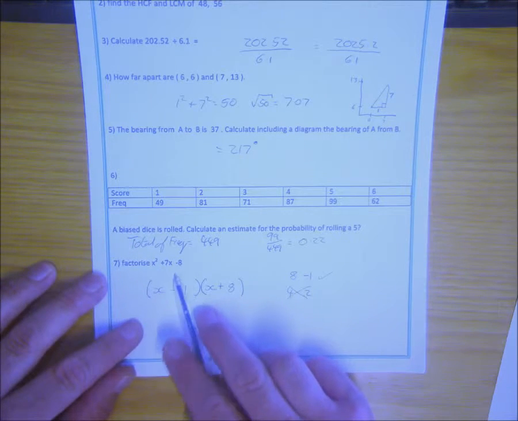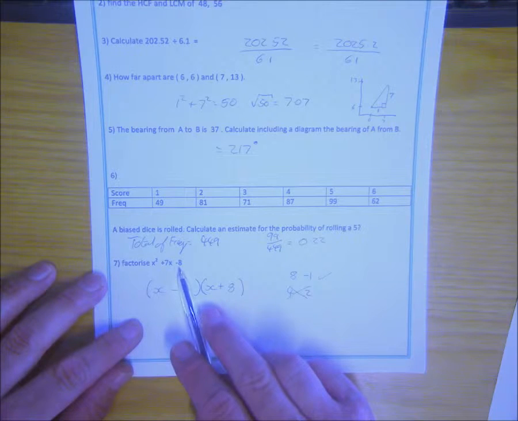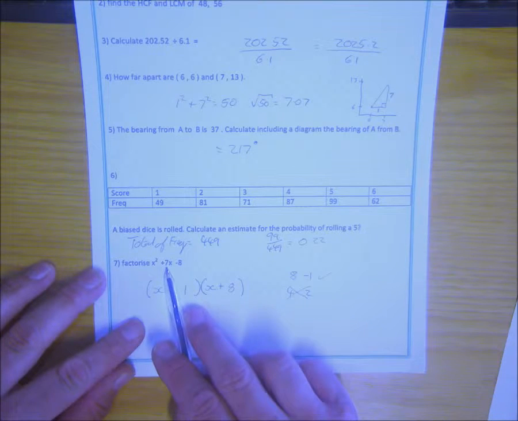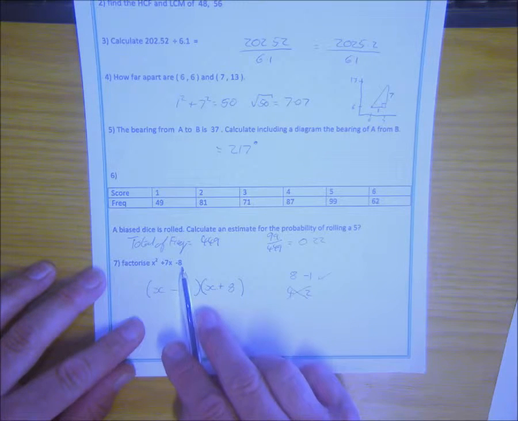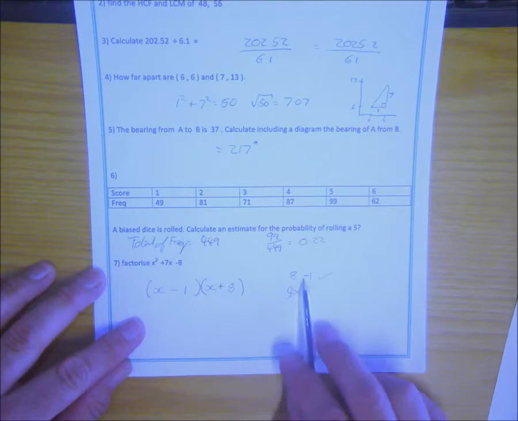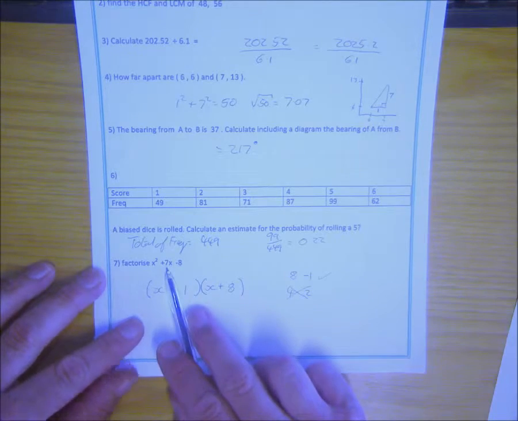So the most important point is we multiply together to make the constant on the end, and they add up together to make the coefficient in the middle. So always start by looking at the number on the end first, and it's helpful if you just write down the factors in pairs and see which pair you can actually end up, say, making 7.